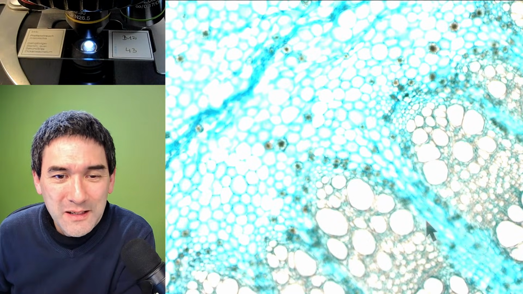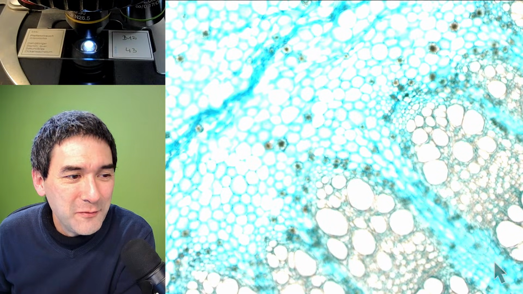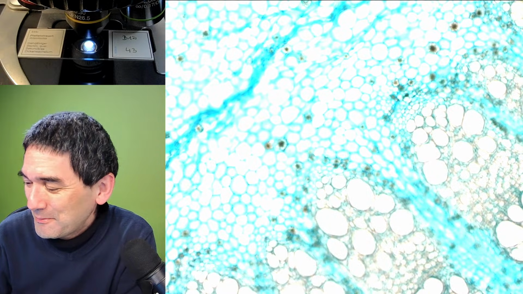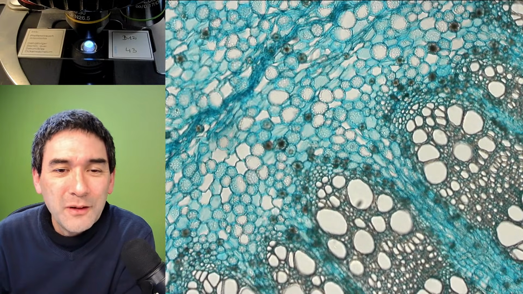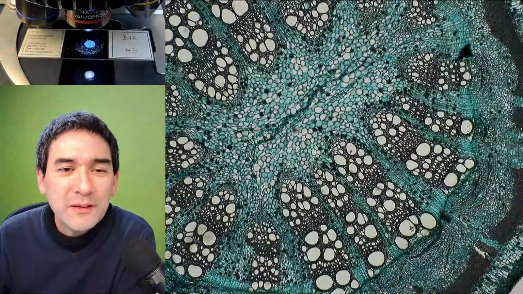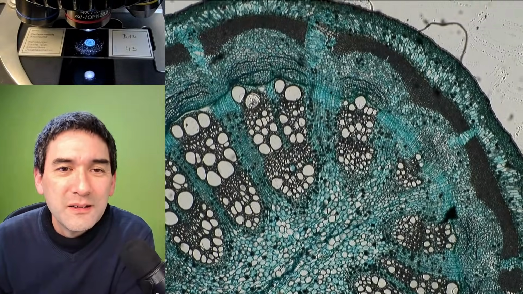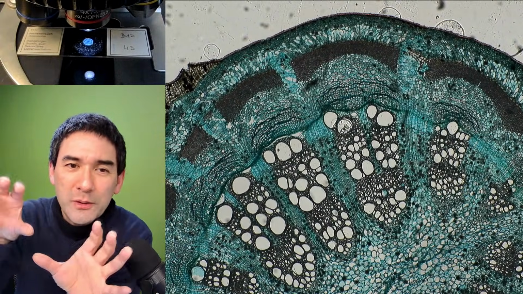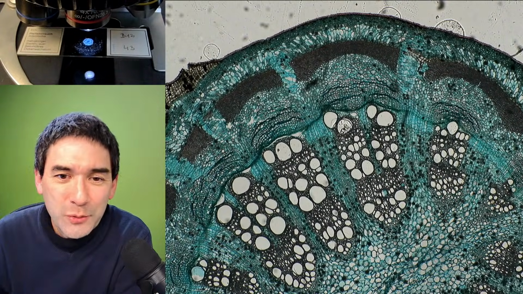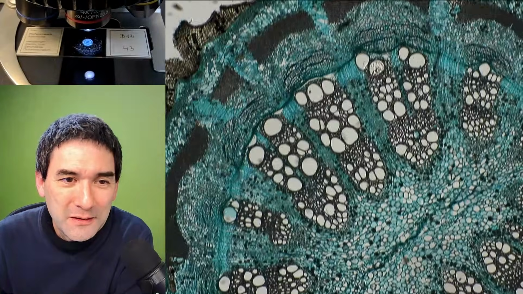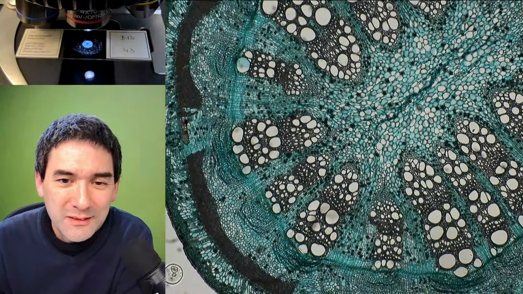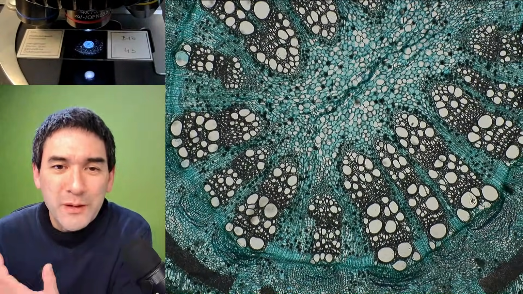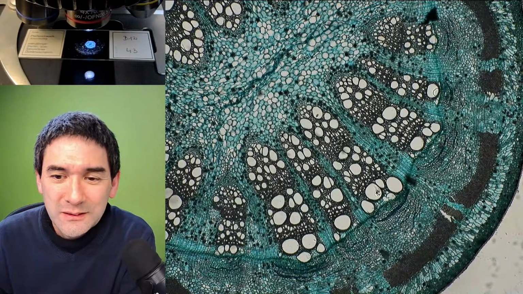It's a fairly large specimen, and for this reason I'm not able to fit everything on here. So let's go down again. Look at this. Here you can see again this ring-shaped arrangement of the vascular tissues, which is so typical of a dicot plant. The largest cells again are the xylem, for transporting the water.